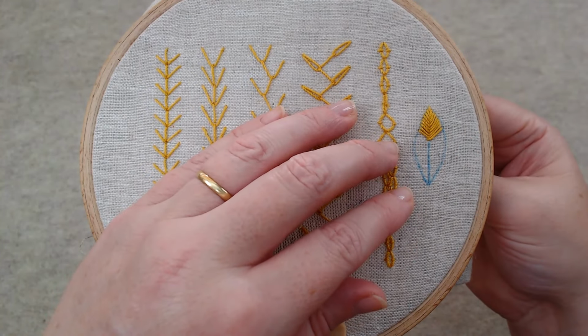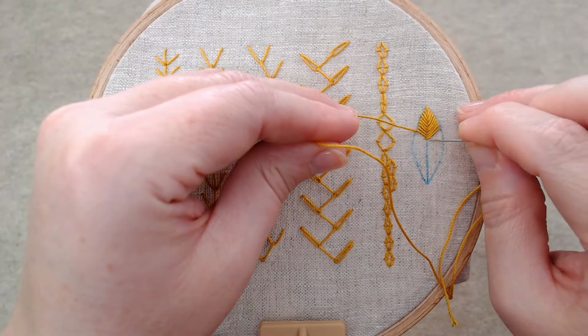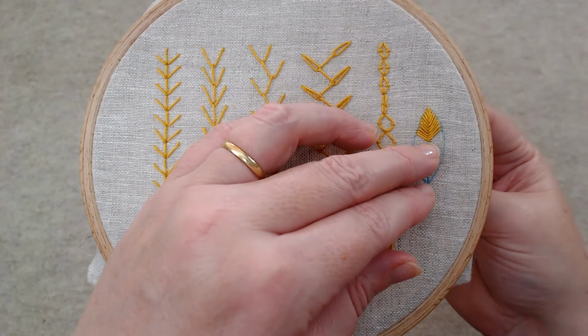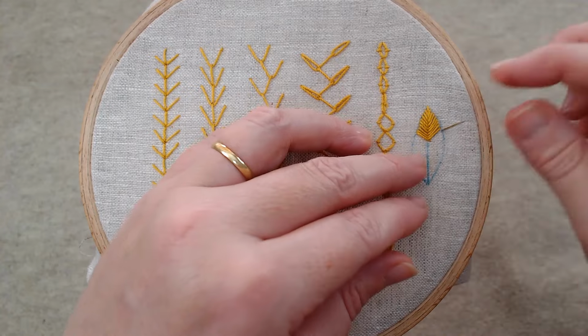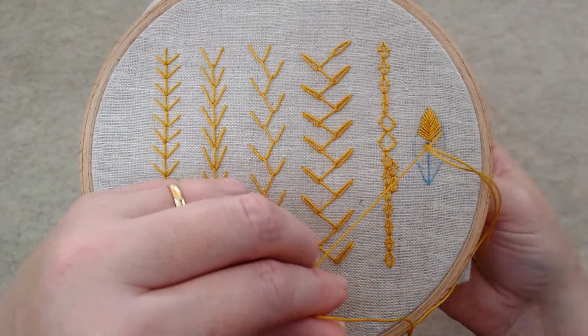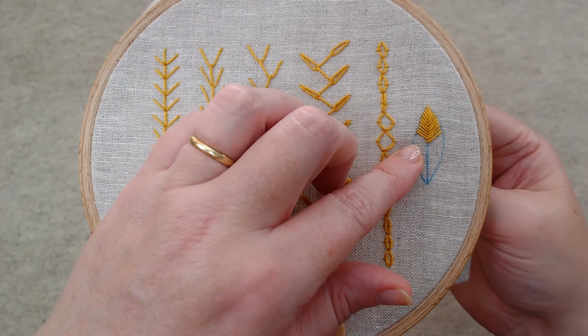I'm going to do that again, so that left stitch started really close to the previous stitch, and I'm leaving a little bit more space over on the right, and within a couple of stitches those starting points will have evened up so that I'm working down the two sides of the leaf at the same rate.